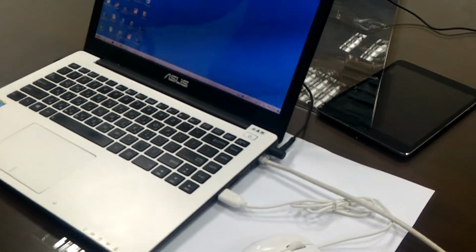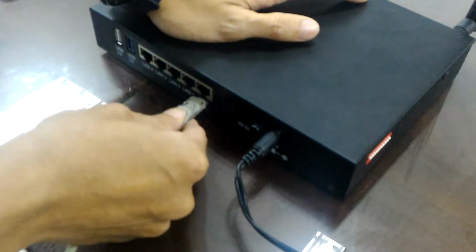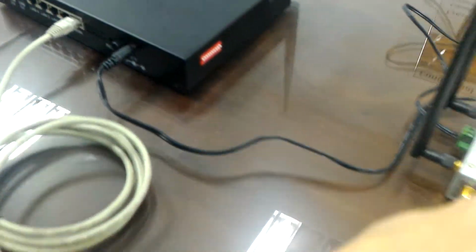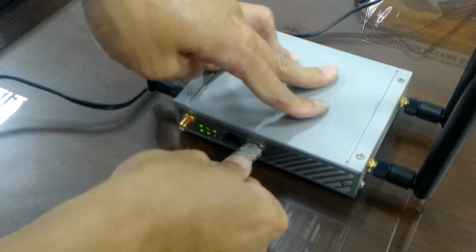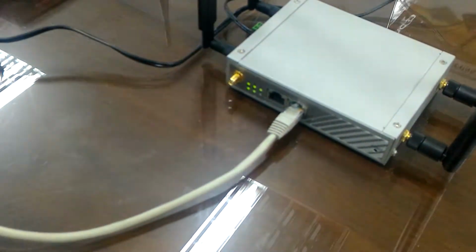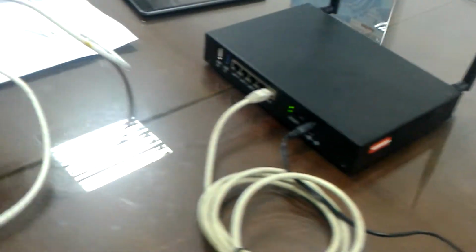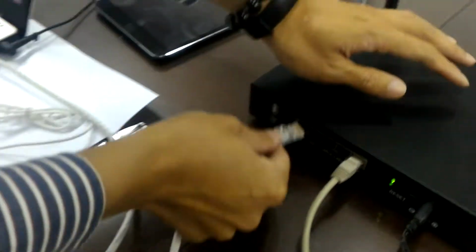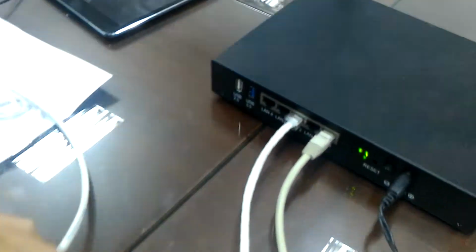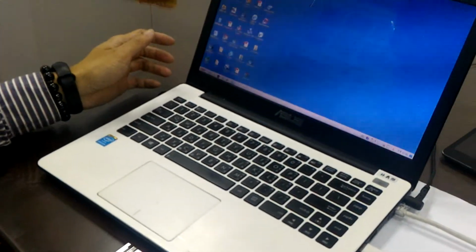Now we need to connect the Ethernet cable from the TBS-300 WAN port here to the 4G LTE gateway's LAN port here, and power on TBS-300. By the way, my laptop PC needs to connect to the TBS-300 LAN port. Let's check the IP address.